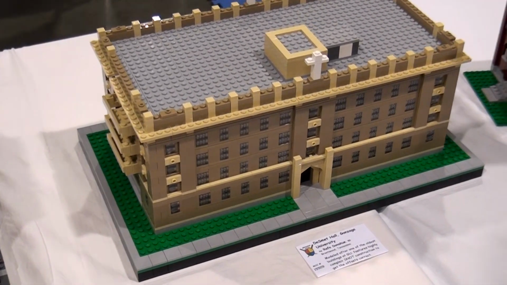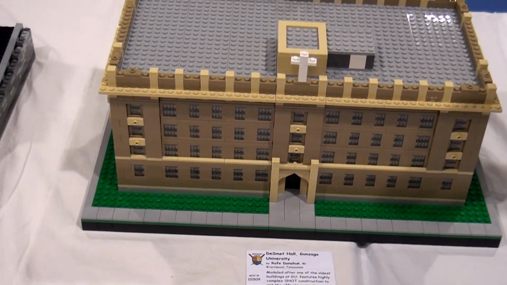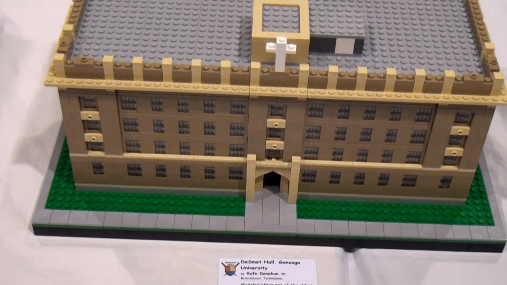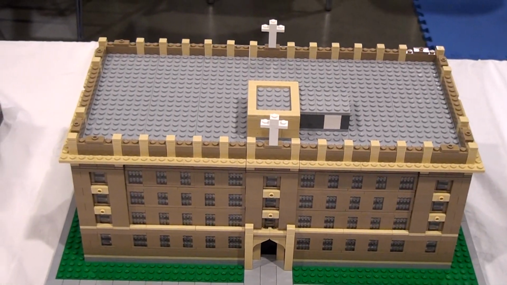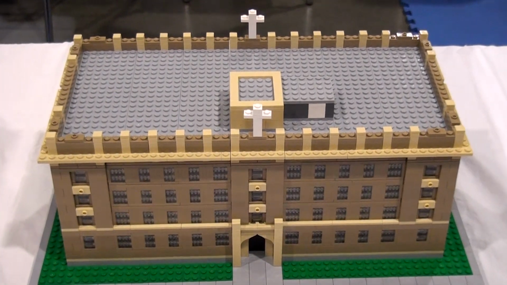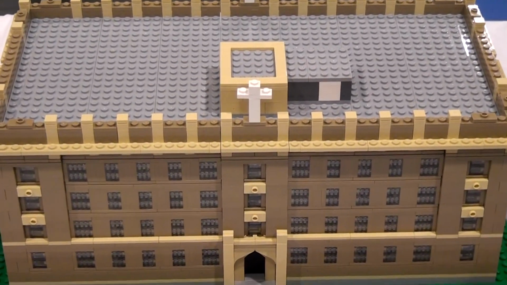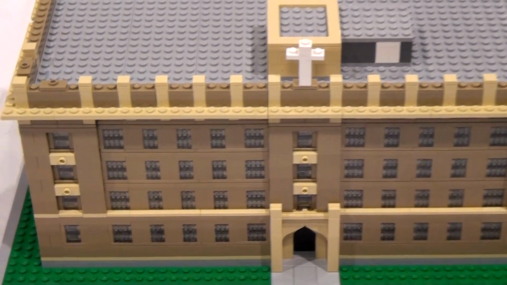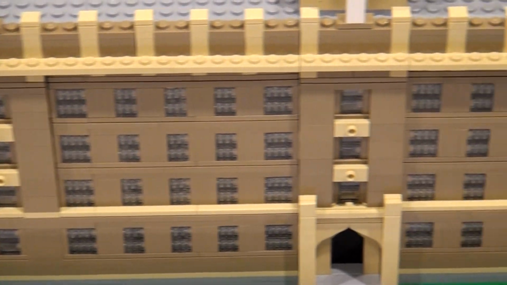My son spent a year in this dormitory at Gonzaga University out in Spokane, Washington, and I fell in love with this building. Everybody who knows it says this is the iconic dormitory building at Gonzaga, and it's a design and functionality nightmare for a number of reasons.